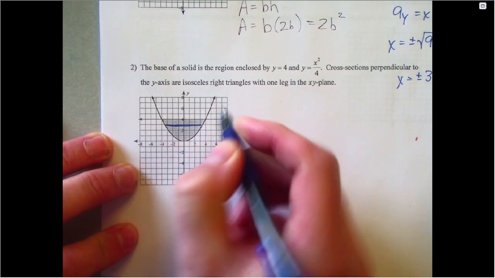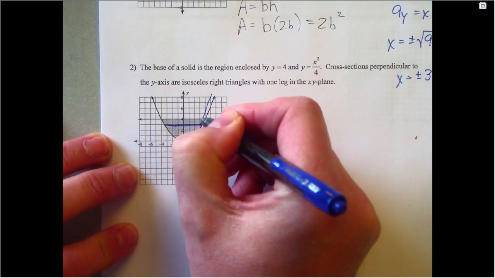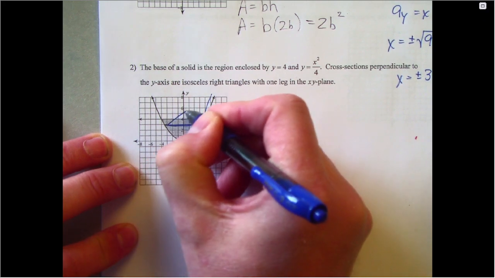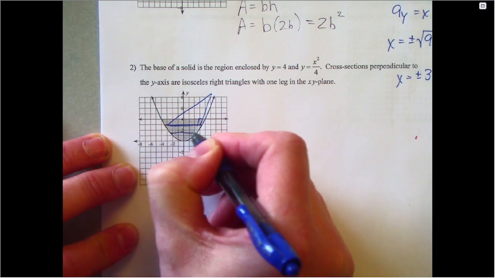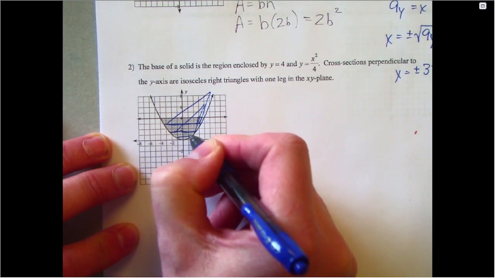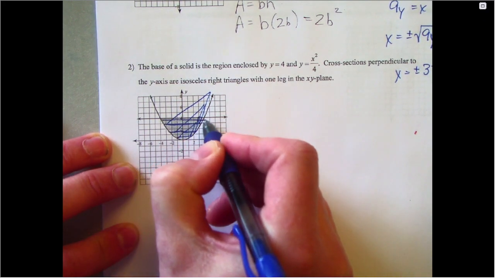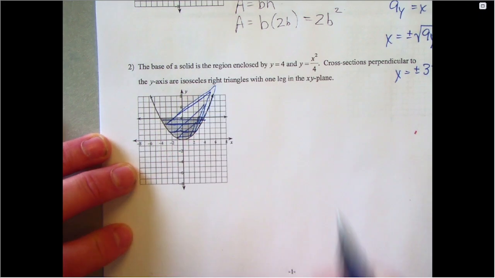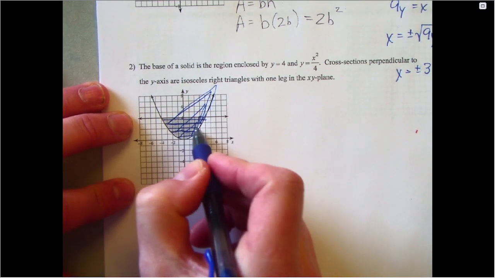We got isosceles right triangles. A bunch of these things. That's beautiful.